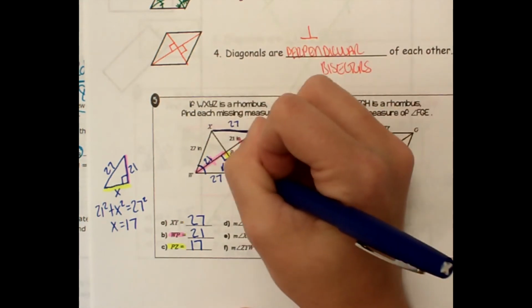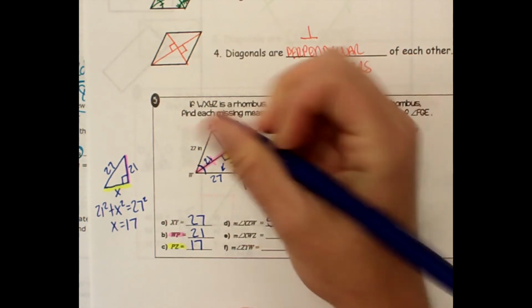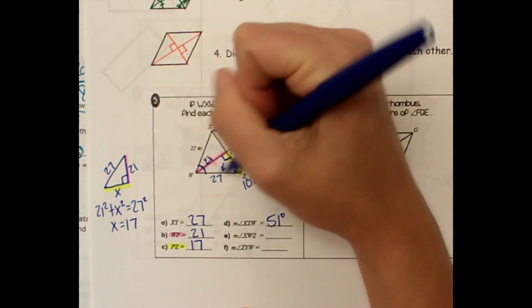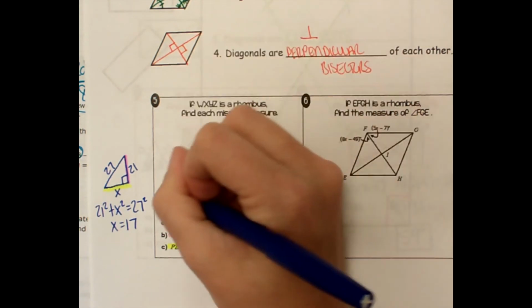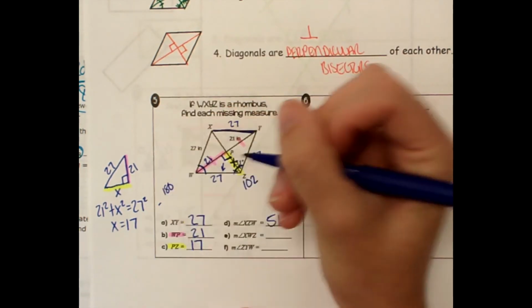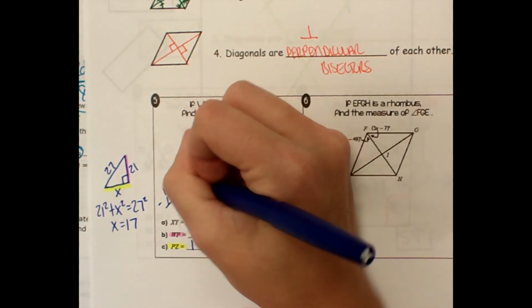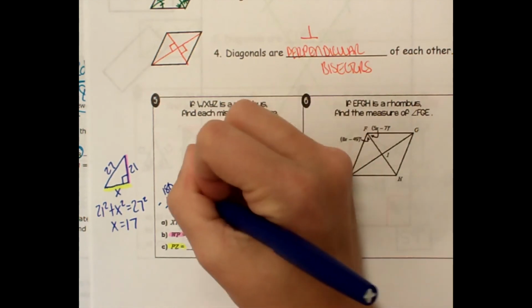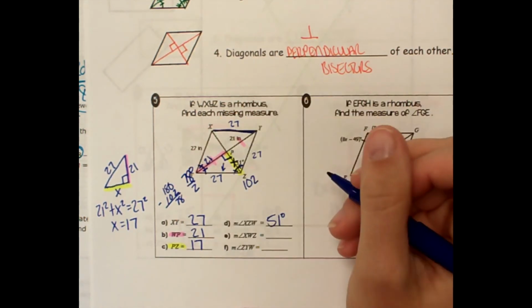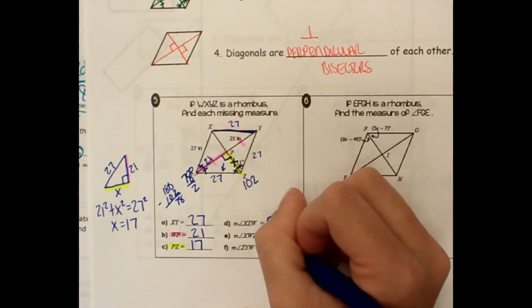We see that this whole angle, 51 plus 51, is 102. These two consecutive angles are going to add up to 180. So 180 minus 102 is going to give you 78 degrees. So this whole angle is 78 degrees. When it's XWZ, that's the whole angle, so you're done.